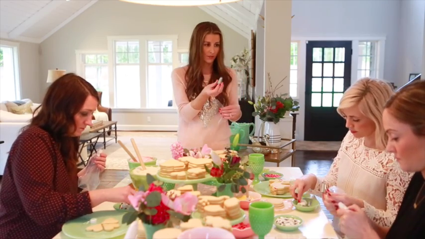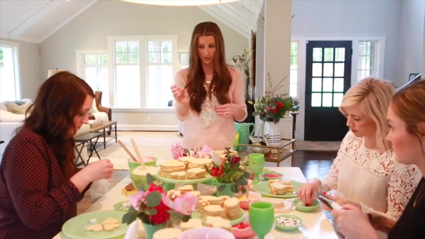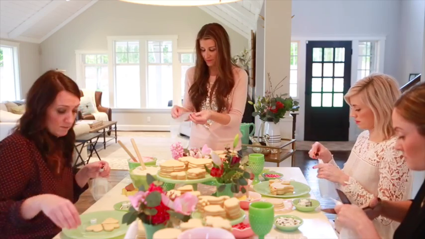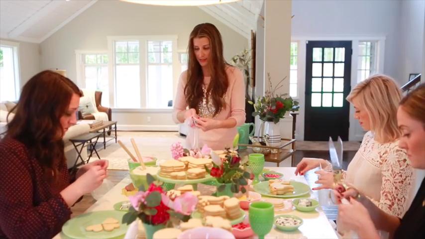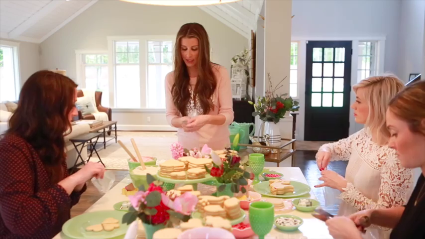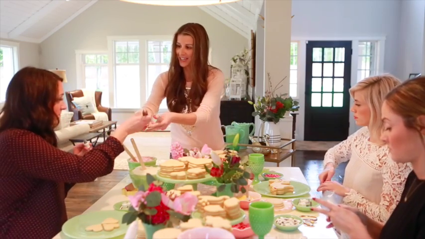And when you use a tip this size, you don't need a coupler. So this one, you're just gonna put directly down in the bag and then cut it back. Old scissors, please.